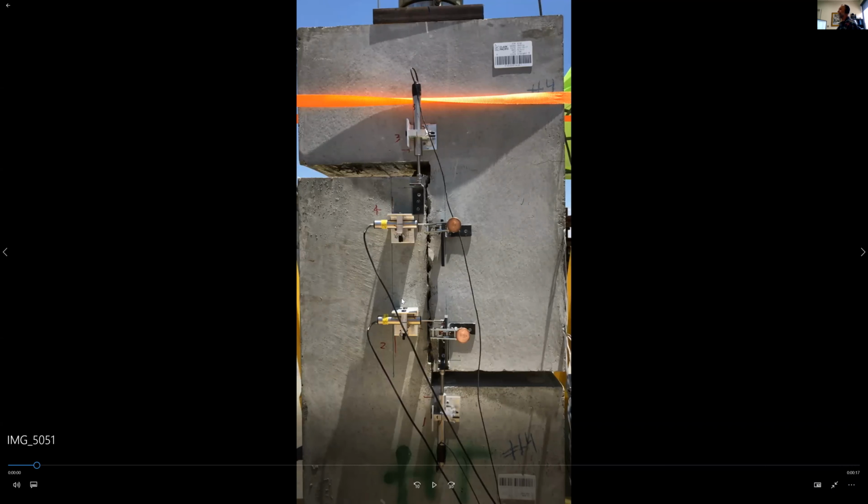And I know we just had a lecture where I just said you never actually fail anything in concrete through shear. Well, this is an exception. This is actually a pure shear failure surface. So what we're doing is the bottom is supported by a frame. The top has this loading plate here, and I've got a ram above that pushing down on the top.